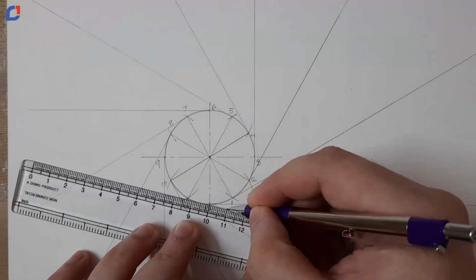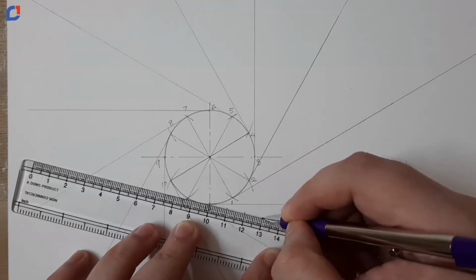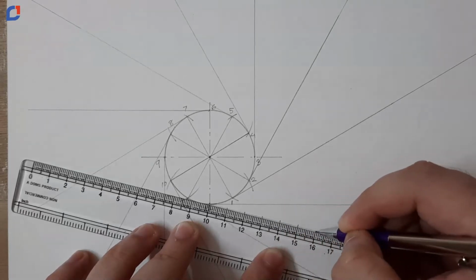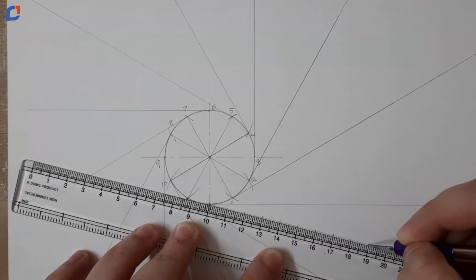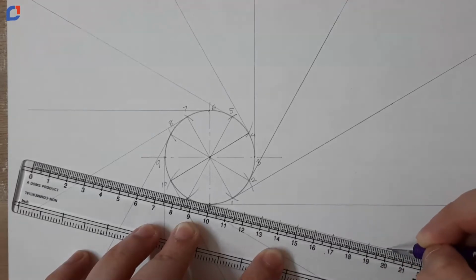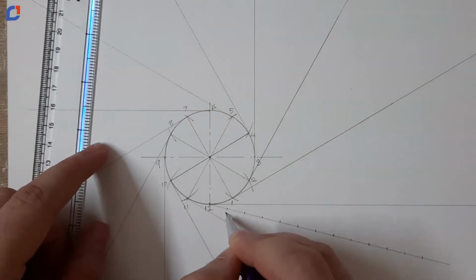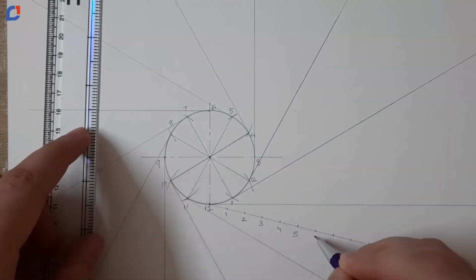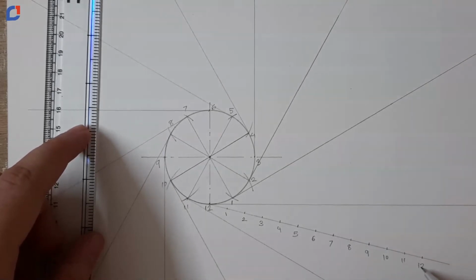all the reference points. So this is 1, this is 2, this is 3, 4, 5, 6, 7, 8, 9, 10, 11 and 12. I will number them 1, 2, 3, 4, 5, 6, 7, 8, 9, 10, 11 and 12.